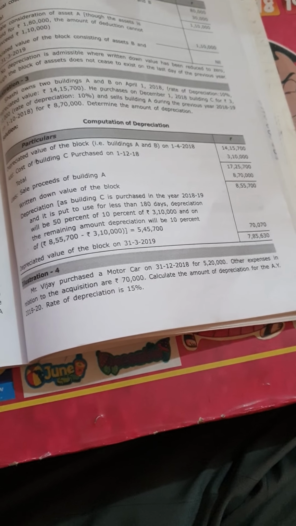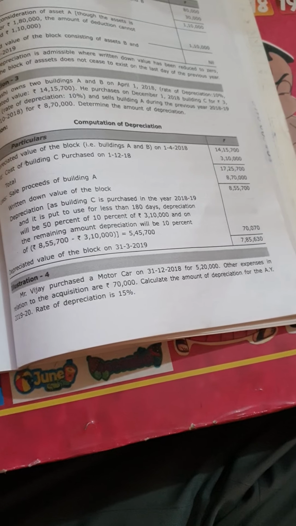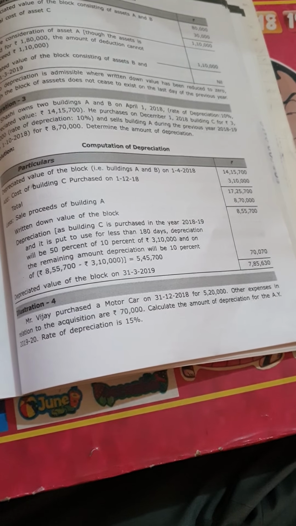Hello students, today we are going to discuss a simple problem and solve a problem on depreciation. First we'll be solving problems related to depreciation. Now look at this question, illustration number 4.